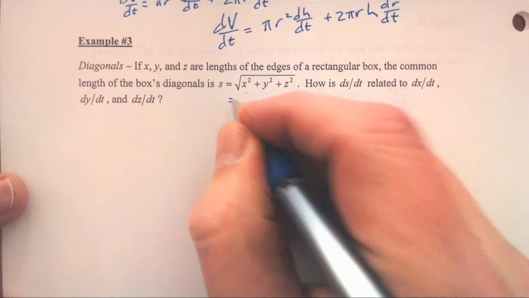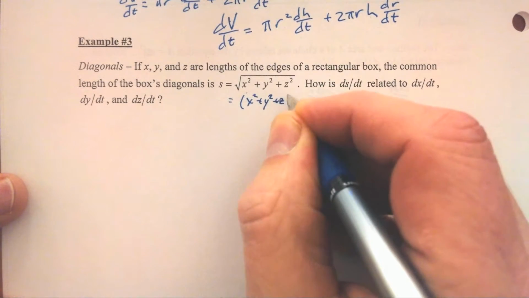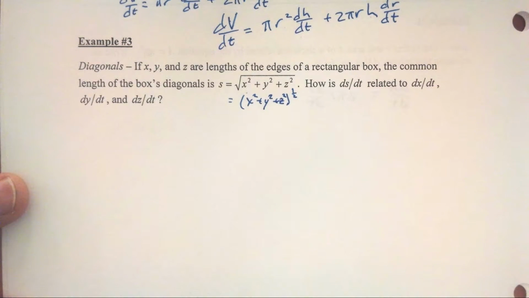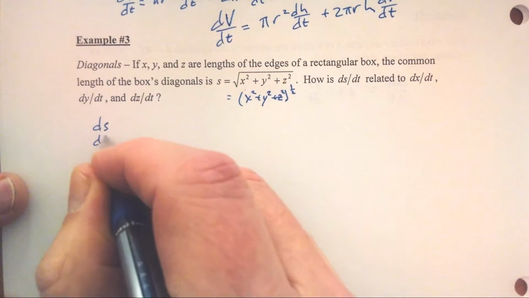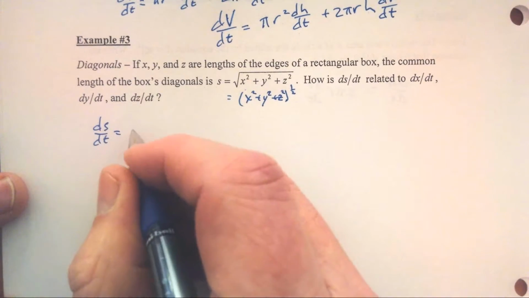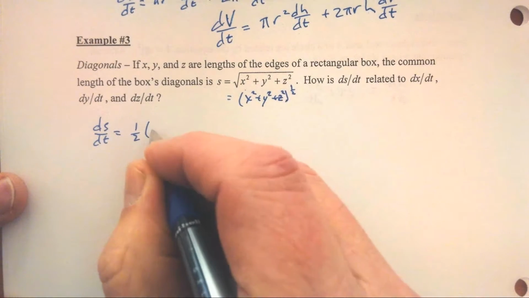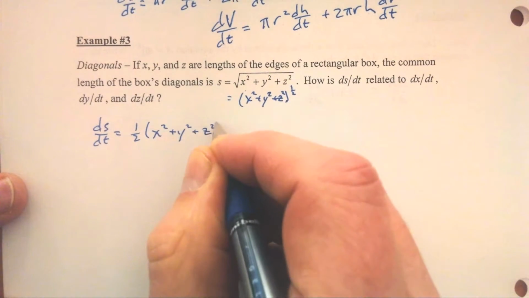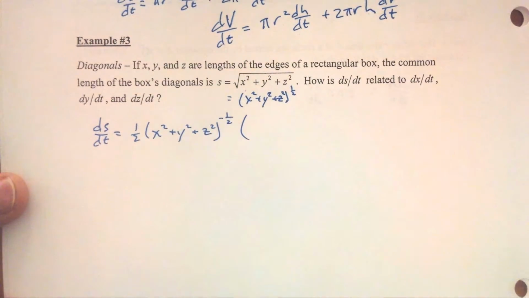I'm going to treat this as though it was x squared plus y squared plus z squared to the 1/2, just to handle the derivative. So ds/dt is the outside derivative, leave the inside the same, reduce the exponent, so negative 1/2, times the inside derivative.